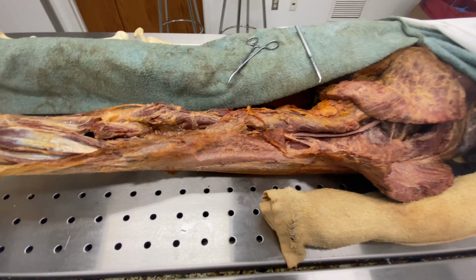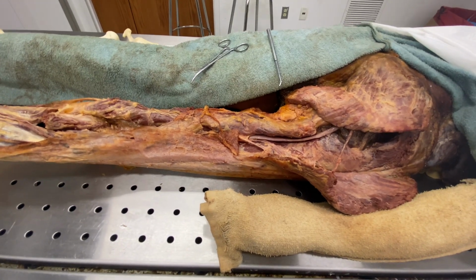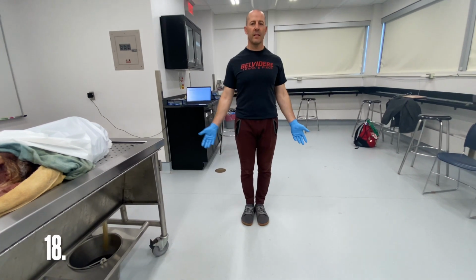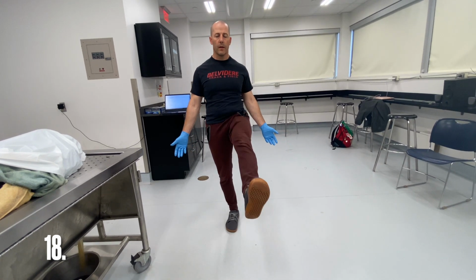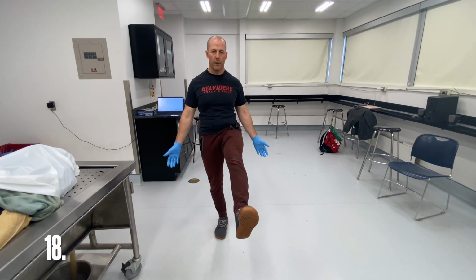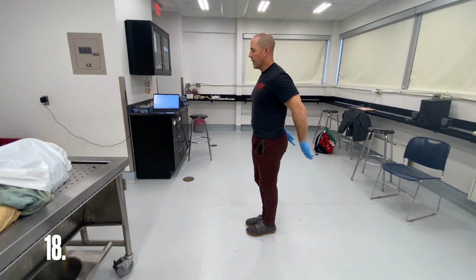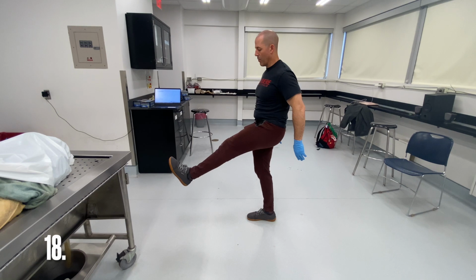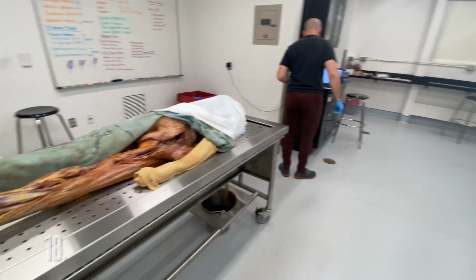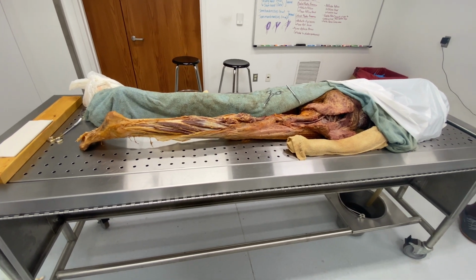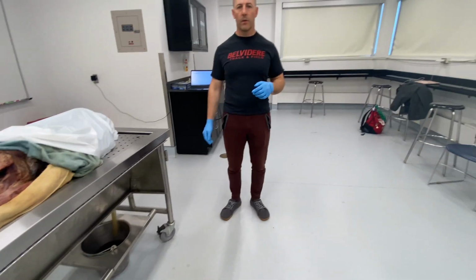And then for 18, I'm gonna show you a movement and you're gonna name it, all right? So for number 18, I'm gonna stand like this, anatomical position, and I want you to name this movement. Start here, end here, like that. Begin here, end there. And I'll just face to the side so you can see. So start here, end there, like that. So name that movement, all right? That is number 18.